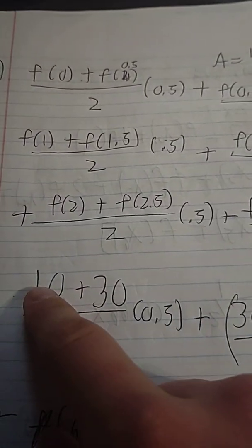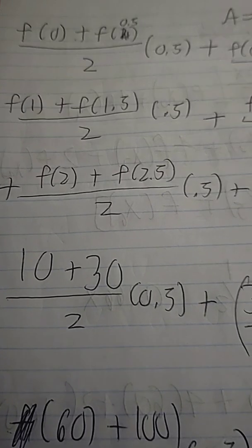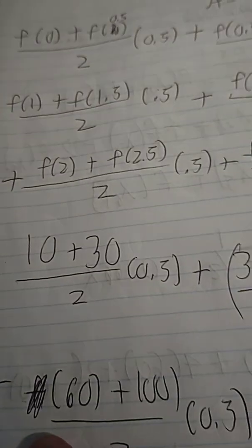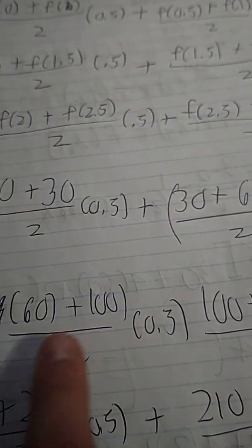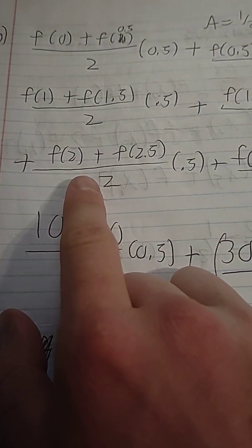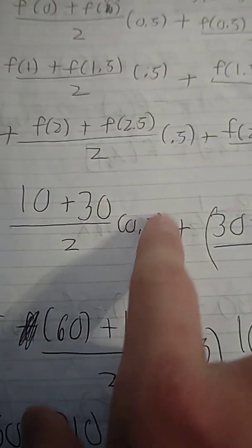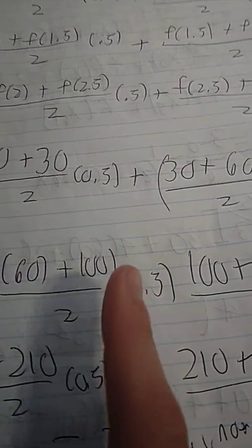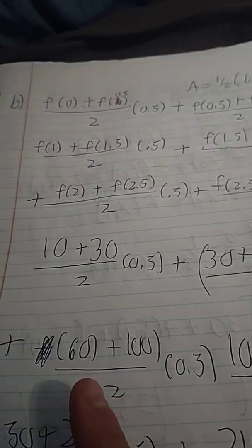That's the delta x. Then 10 plus 30 over 2 times 0.5 plus 30 plus 60 over 2 times 0.5 plus 60 plus 100. So this part right here, this is just plugging in what f of 2 is, or what f of 2.5 is, or f of 3. So this is just plugging all those values in, because if we go to f of 0, we get 10. We go to f of 0.5, we get 30, and that goes all the way along there.